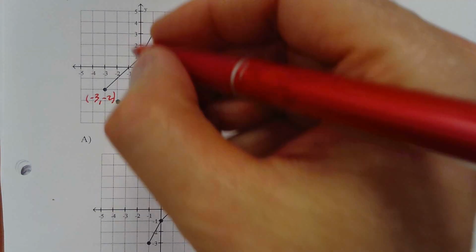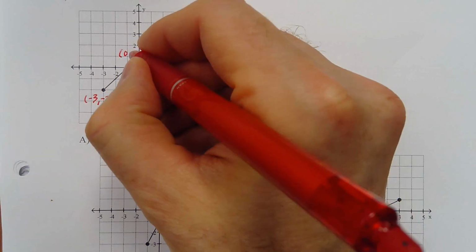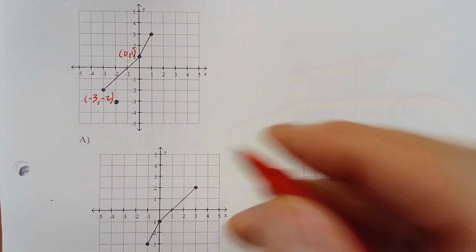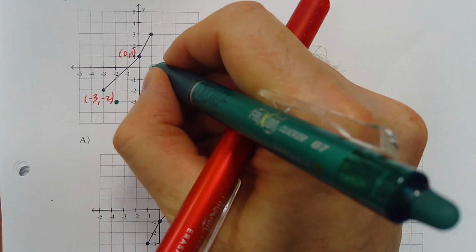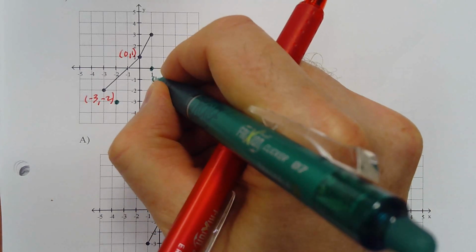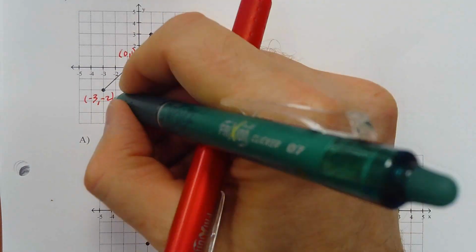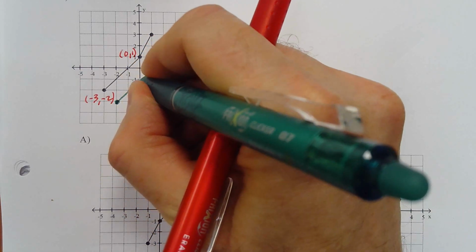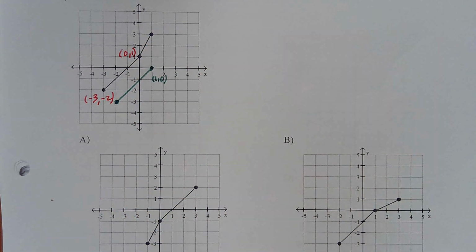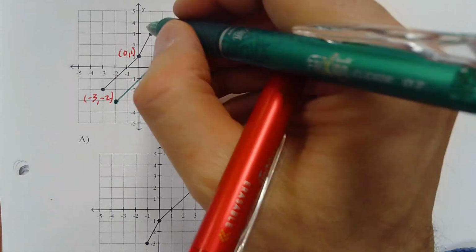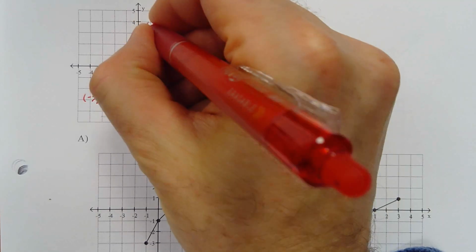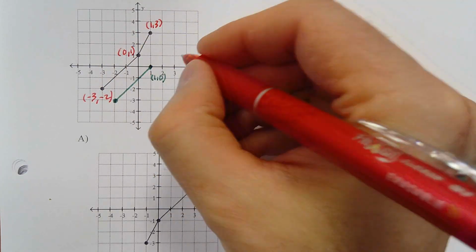Next point I'm going to be looking at is this 0, 1. Switching around, that's 1, 0. And then the last point we're looking at here is 1, 3. Switching around, that's 3, 1.